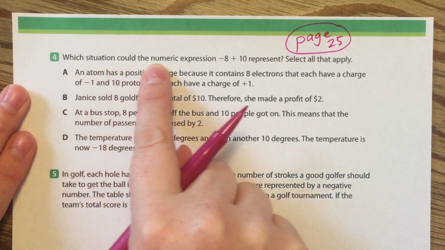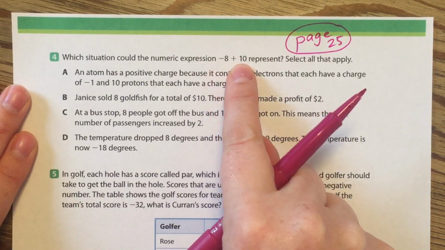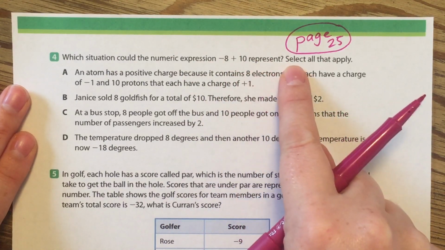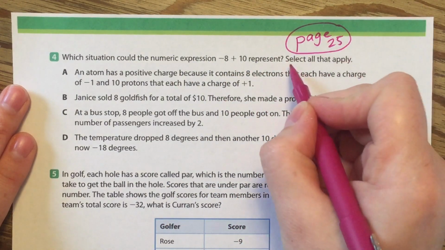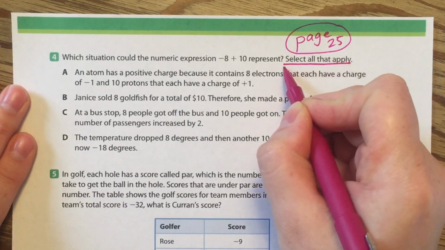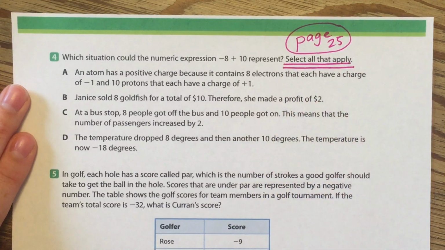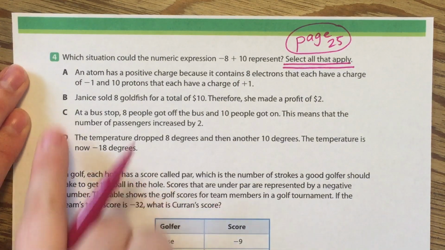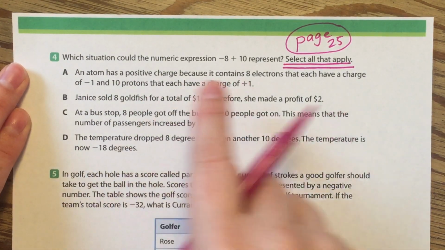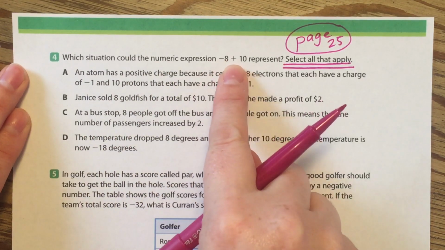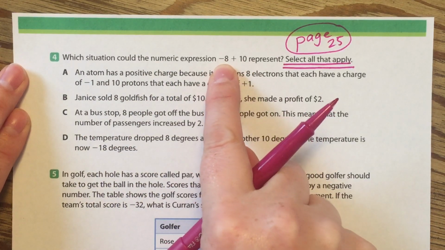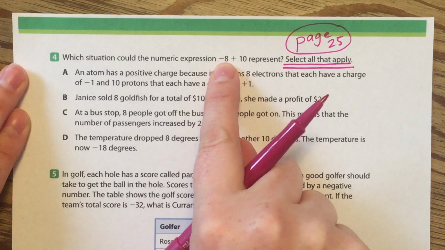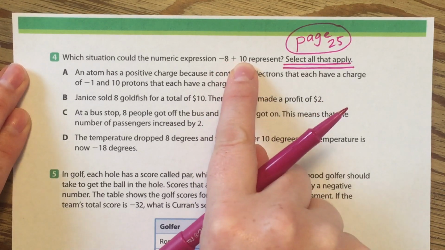Which situation could the numeric expression -8 plus 10 represent? Select all that apply. Please make sure that you are reading carefully. Select all that apply means that there's more than one correct answer. So make sure you read all of them carefully. There is more than one right answer. So we want to know which situation could be modeled by the expression -8 plus 10. So 8 negative things plus 10 positive things.